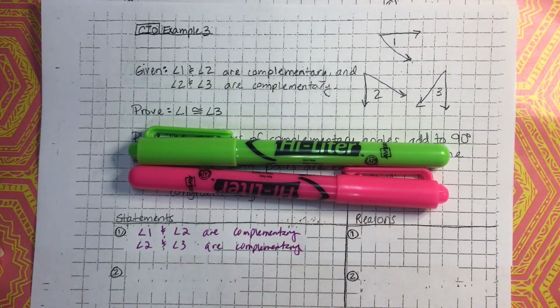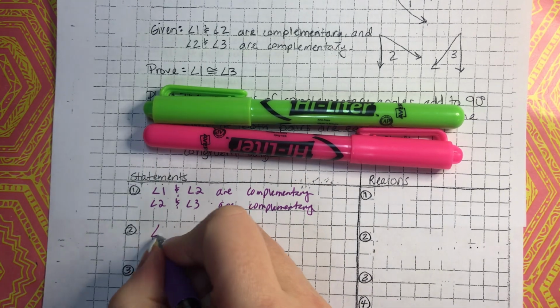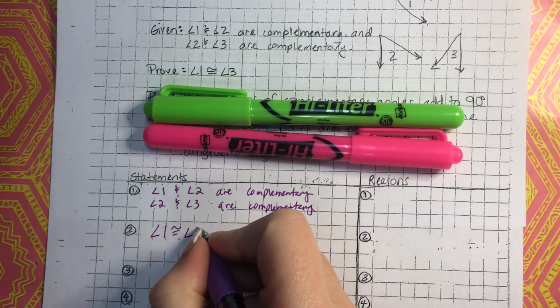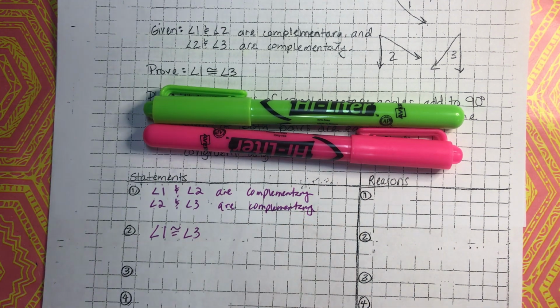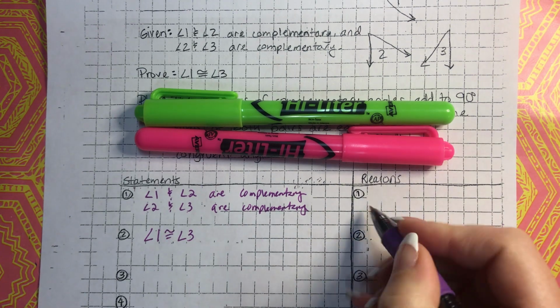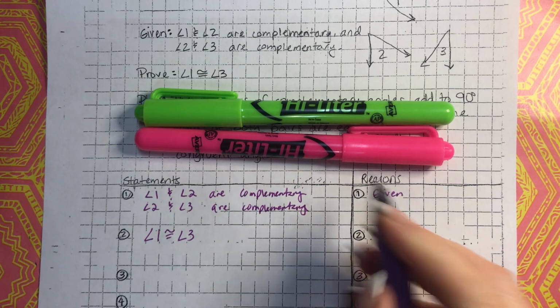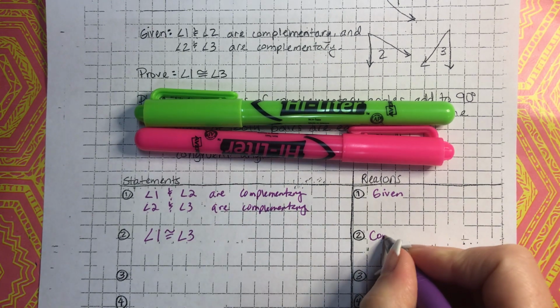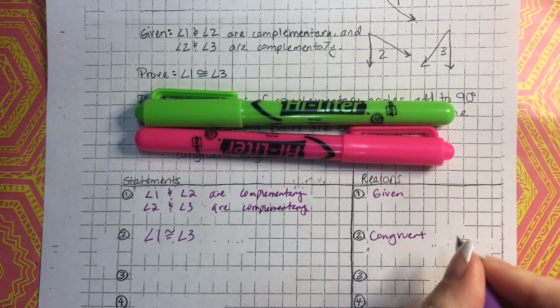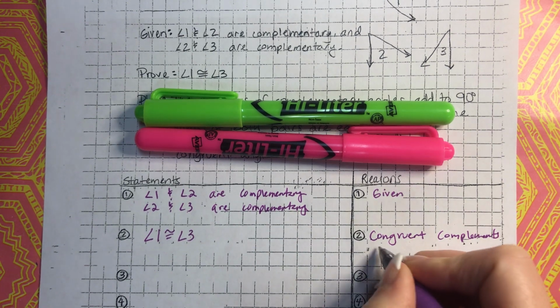Okay. Therefore, because they are both complementary to the same angle, we can say that angle 1 is congruent to angle 3 by the... oh, this is given. I'm sorry, you're supposed to say this is the given information. And then we can just go directly there because of the congruent complements theorem.